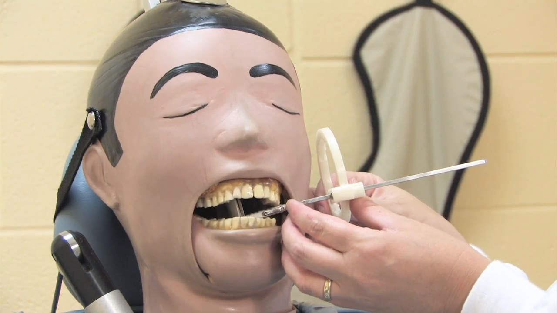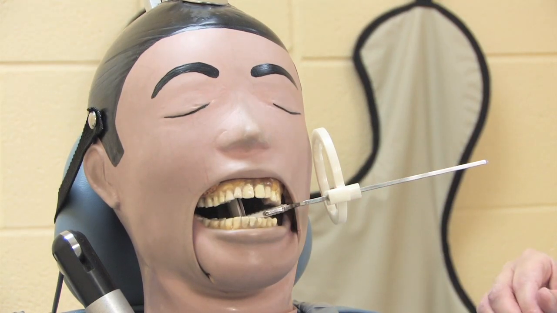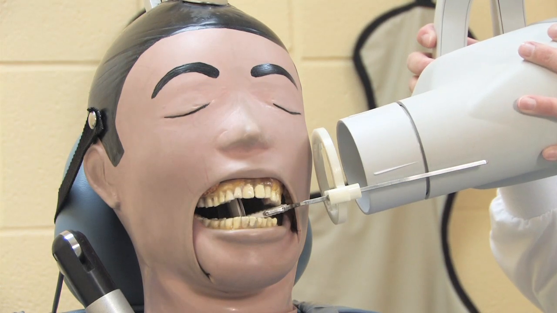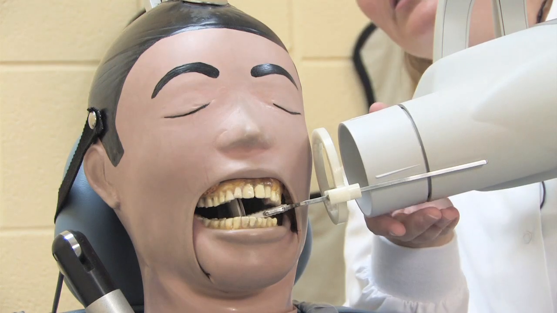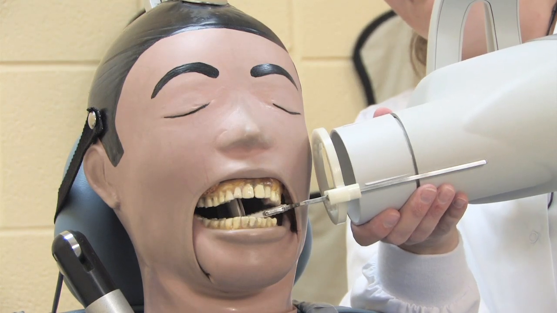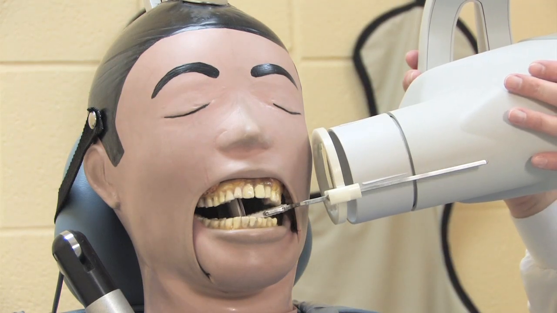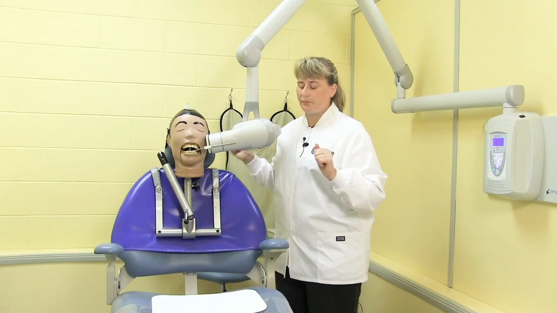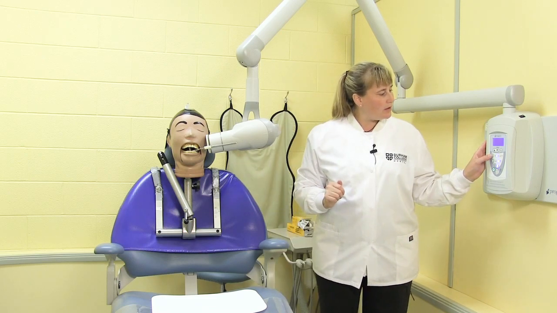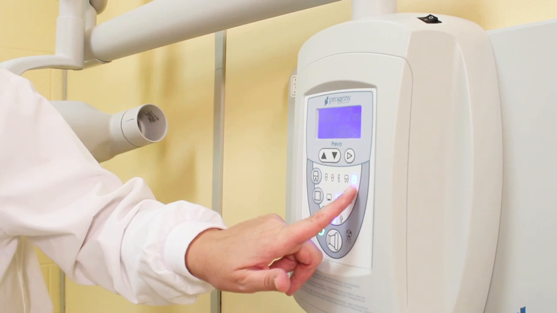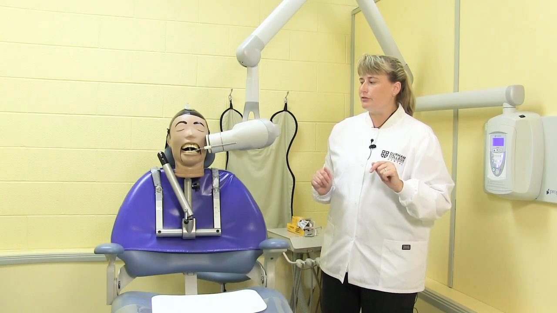The ring is brought close to skin surface but not touching. PID is positioned so that it is flush with the ring for correct horizontal and vertical angulation. I need to select the molar icon for the maxilla, and I would exit the room for exposure.